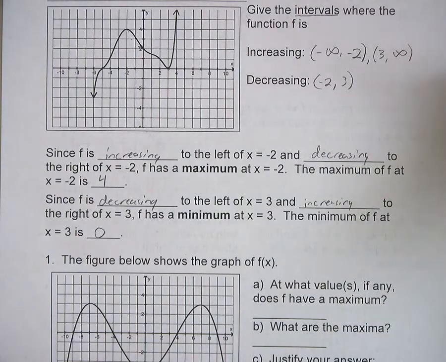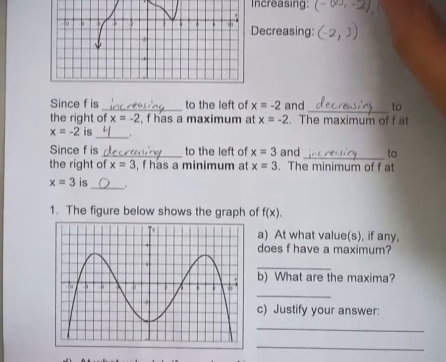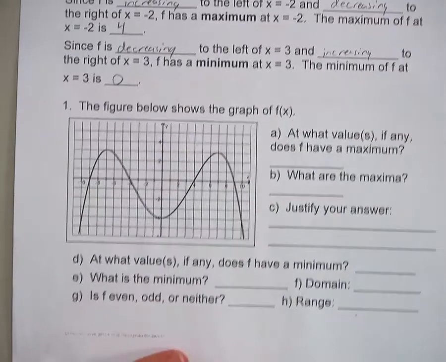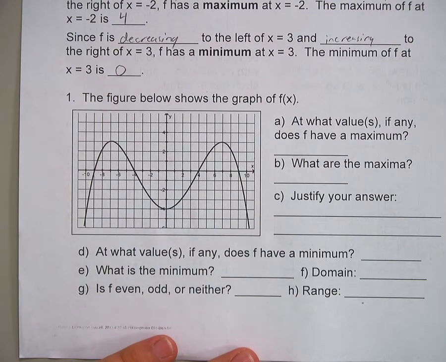If we want to use proper terms, it's the highest point on the graph. It's the highest value for the graph at a given point, or on a given interval, right? So let's go down here. It says the figure below shows the graph of f of x. At what values, if any, does f have a maximum? So where does it have a maximum?